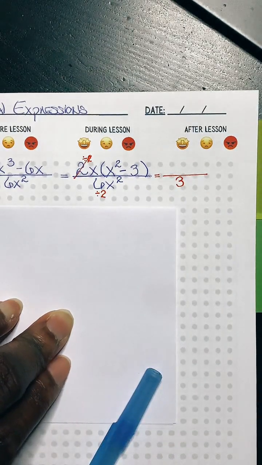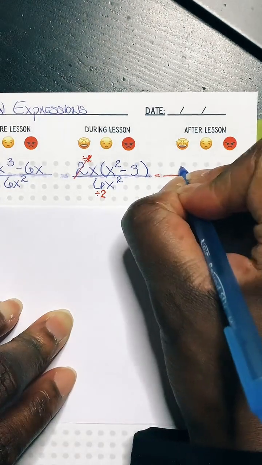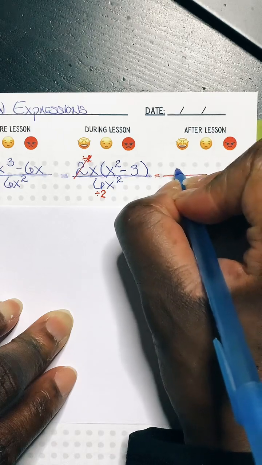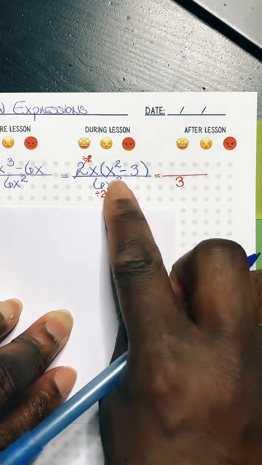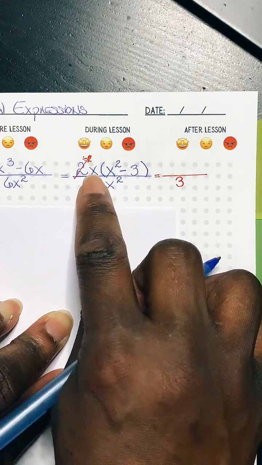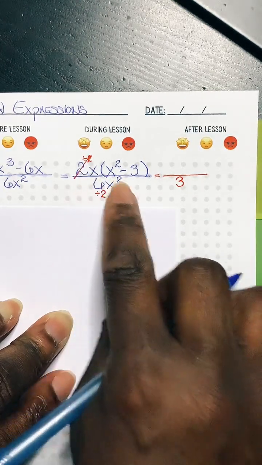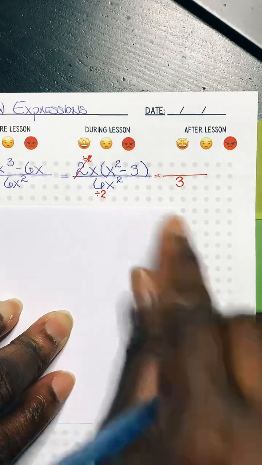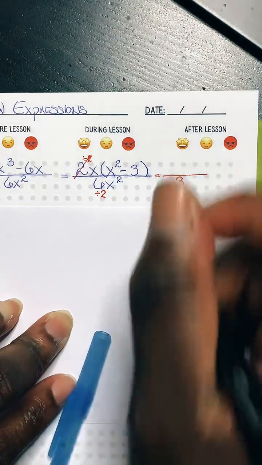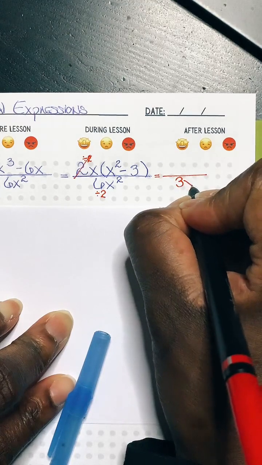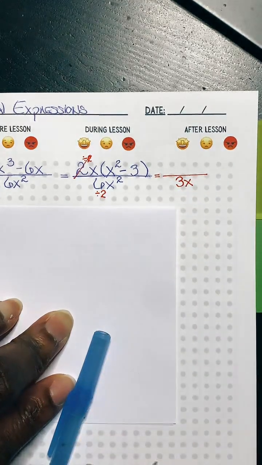Okay, so up in this numerator, I'm still going to keep my x squared minus 3. But look right here, my x's. There's 1x there. There's 2 x's there. There's going to be 1x remaining, and it's going to go in the denominator.